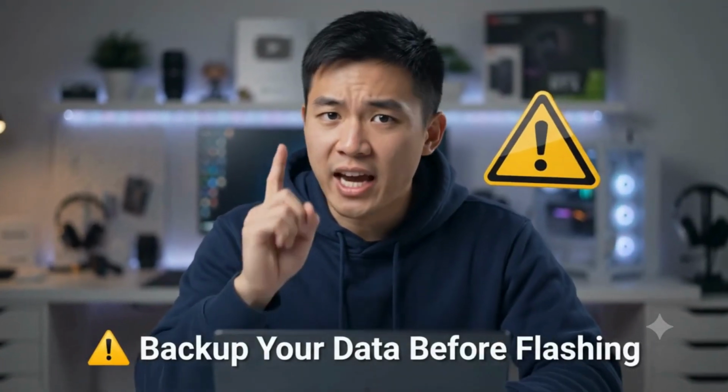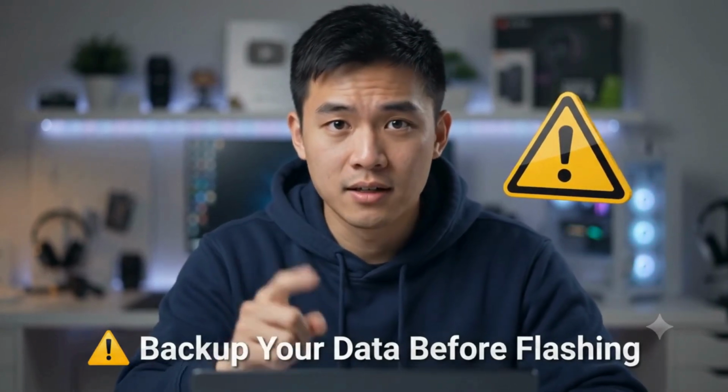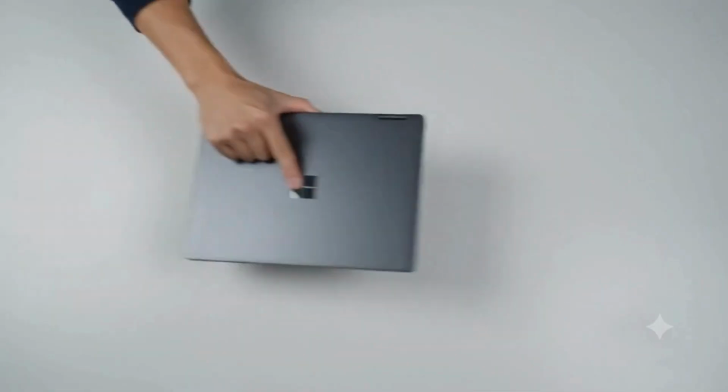Before you flash any custom ROM, you need to make sure to back up all your data. Otherwise, you might end up losing everything. All right, let's get you fixed up.